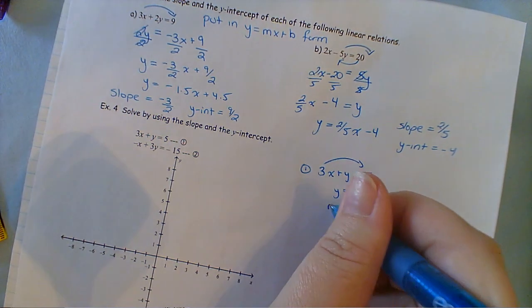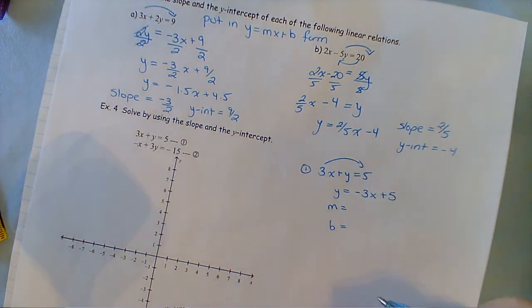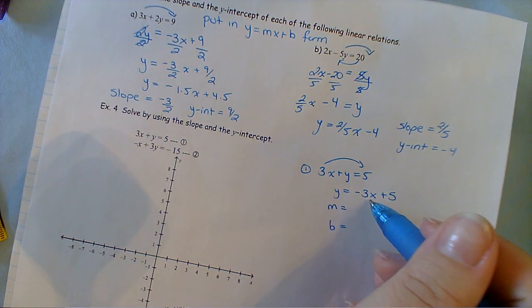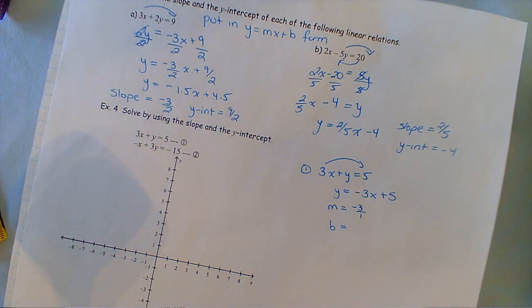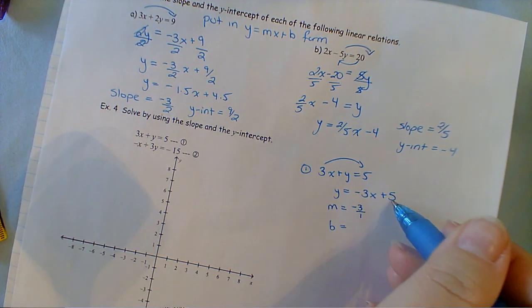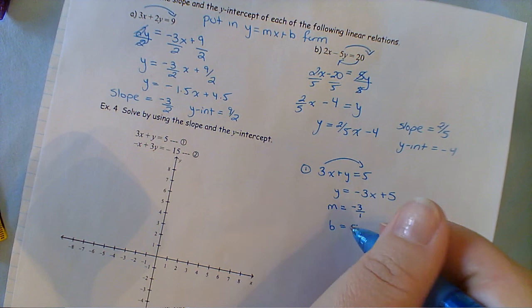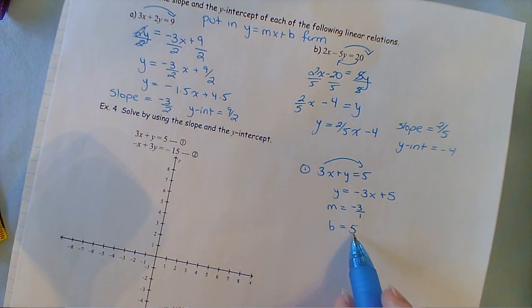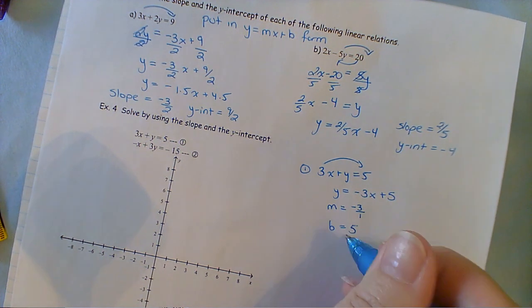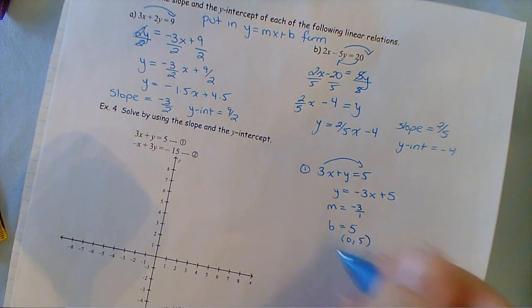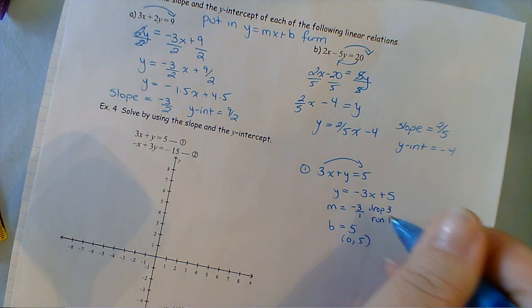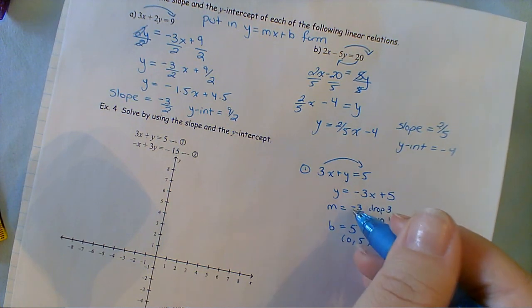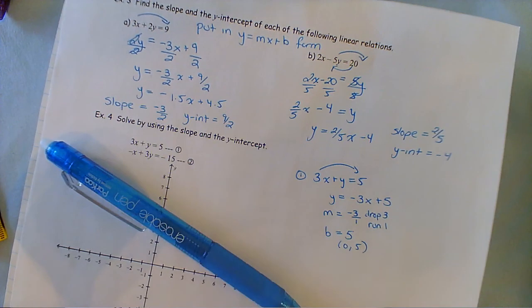So my slope and my y-intercept is all I care about. The slope is the number in front of the x. It's always a fraction. It's negative 3 on top of a secret 1 that nobody writes. The y-intercept in the back is my 5, which means I start at 5. That's my starting point, right? 0, 5 on the y-axis. And I drop 3 and I run 1. Now, why did I say drop? Because of the minus. In the end, my line should look like this. It should be going down, just like my pen is.